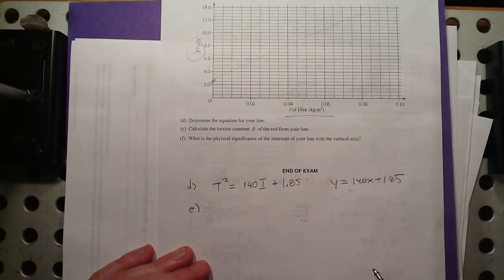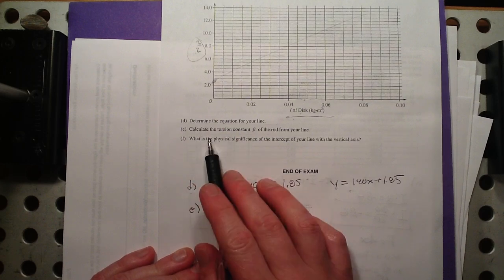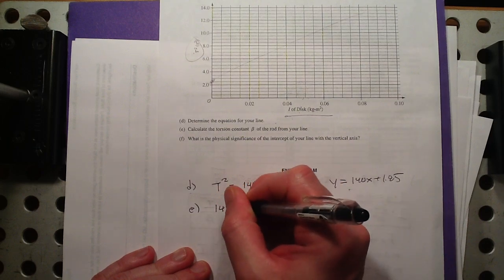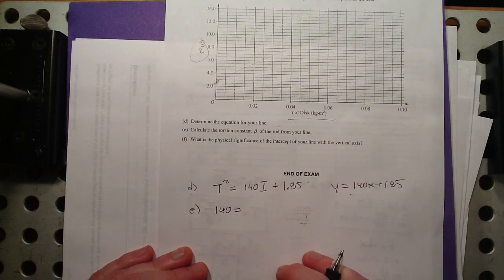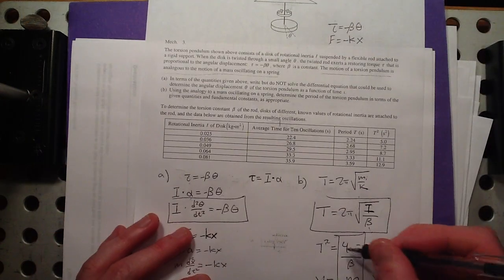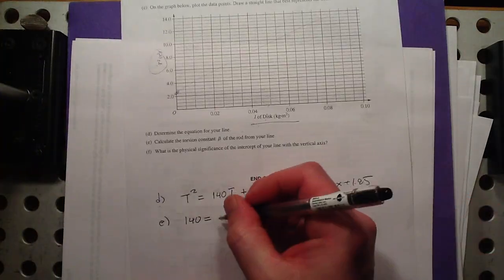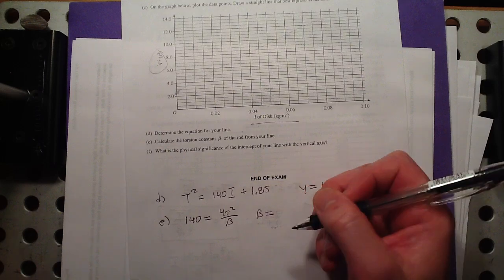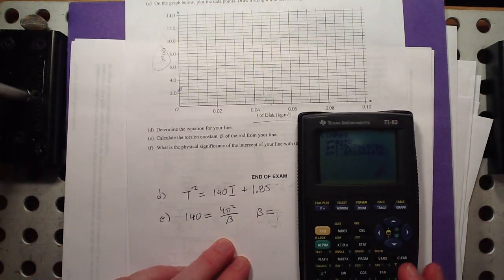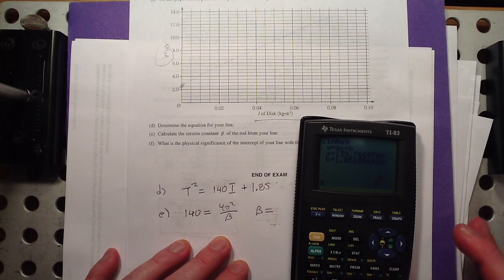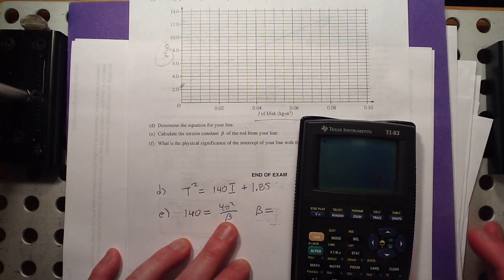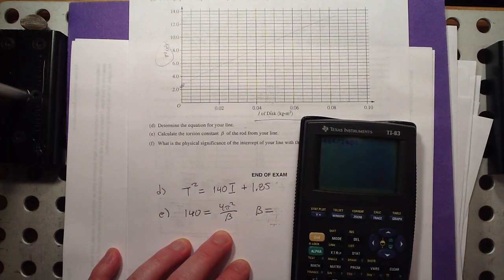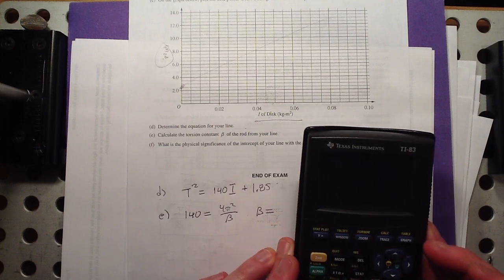And in E, calculate the torsion constant beta. Well, we knew that our slope, 140, was supposed to be equal to 4 pi squared over beta. So beta should be 4 pi squared over 140, which is about 0.282.